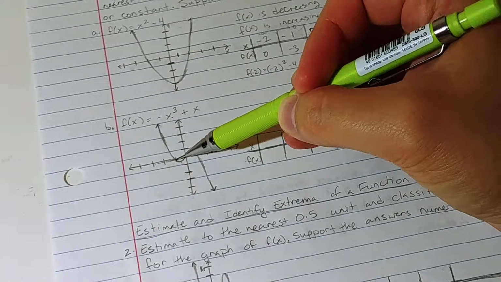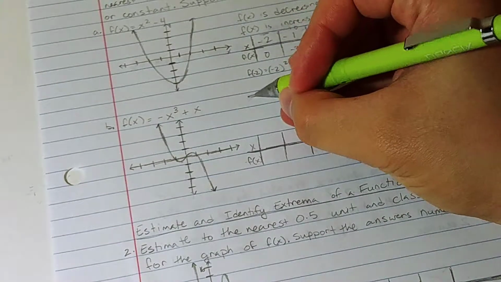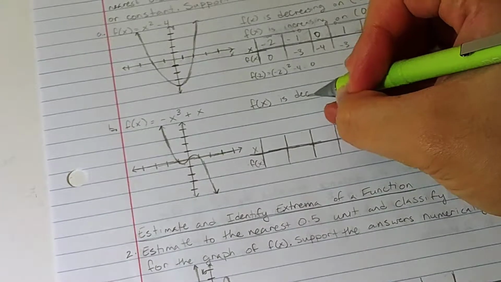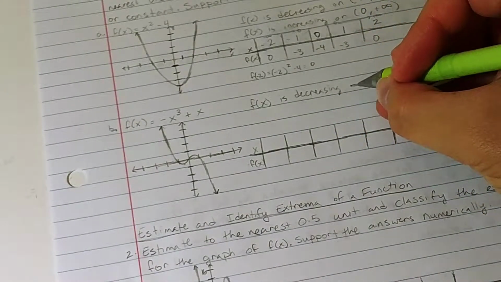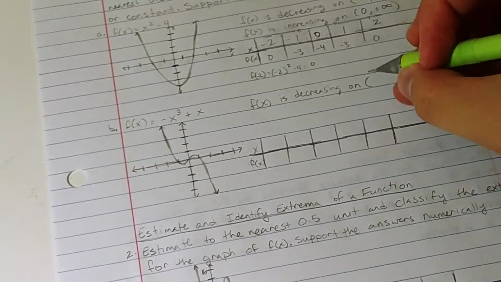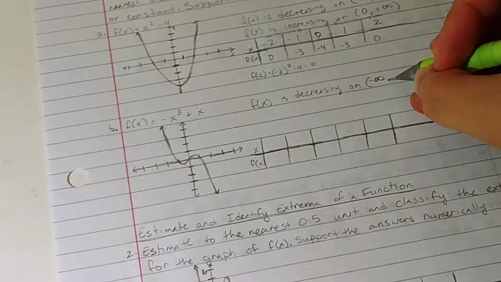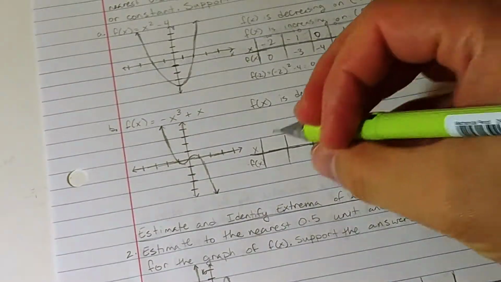So that's in between 0 and 1. So we're going to say about 0.5. So f of x is decreasing. And then we start at the very farthest left, so it's negative infinity, and goes to, we said 0.5.